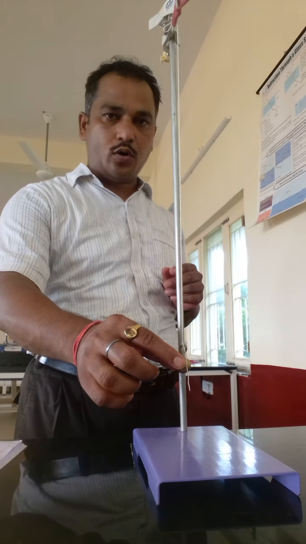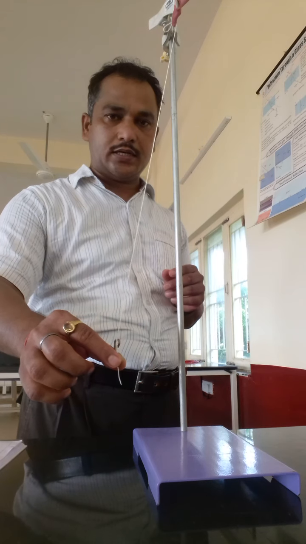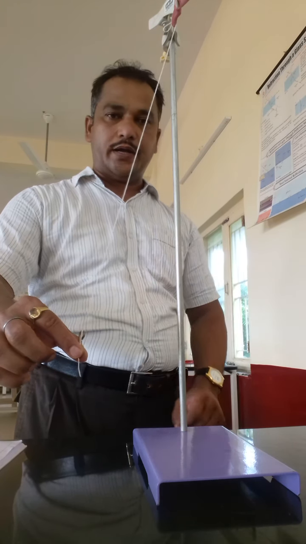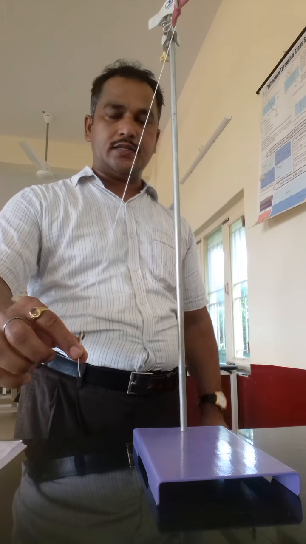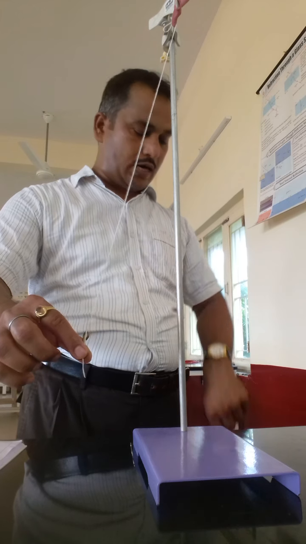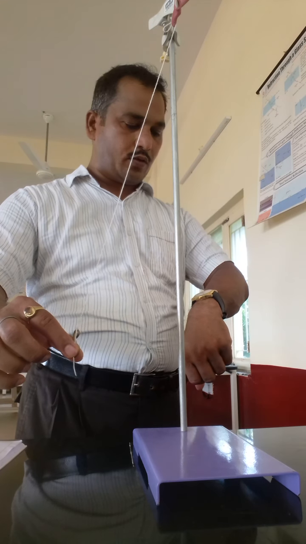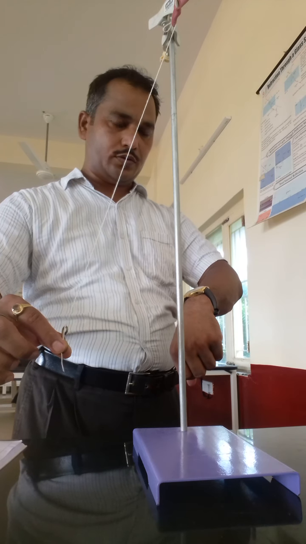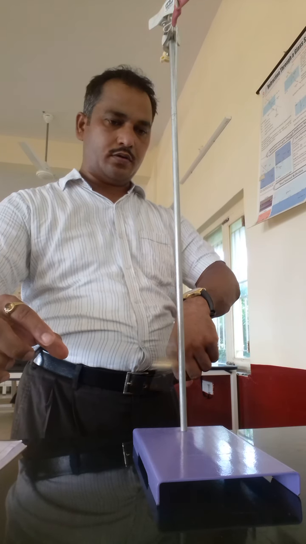Now, holding this bob at the mean position, I stretch it to point A. Now I will release it, making sure that it is not hitting the stand. We will start and observe how much time it takes for 20 oscillations. So I am going to start.